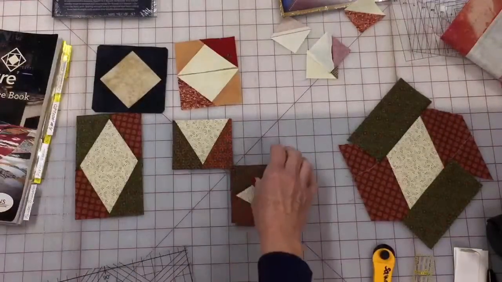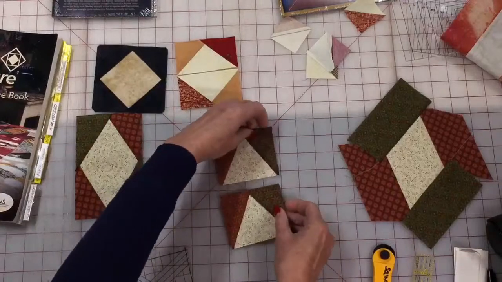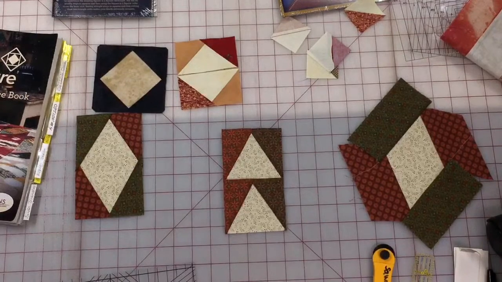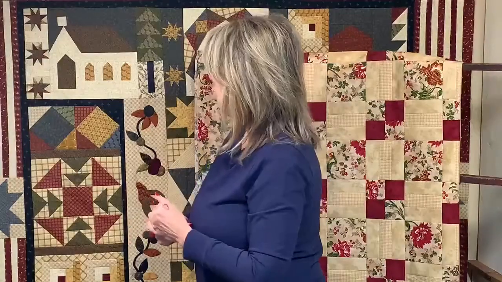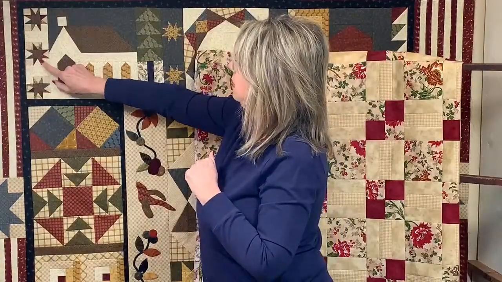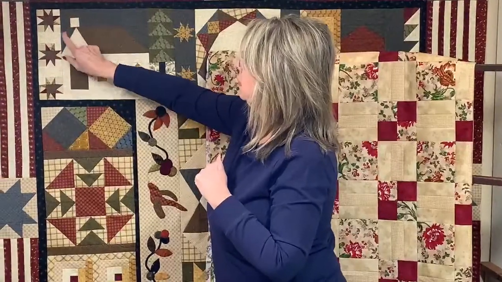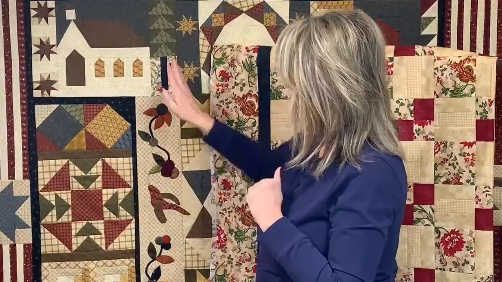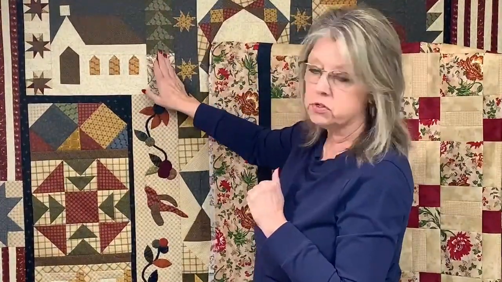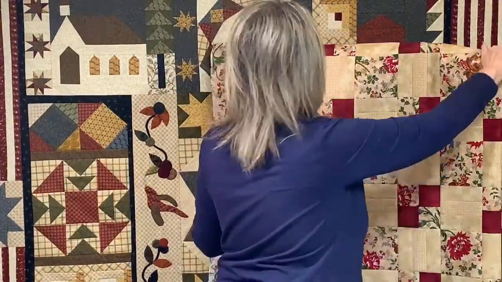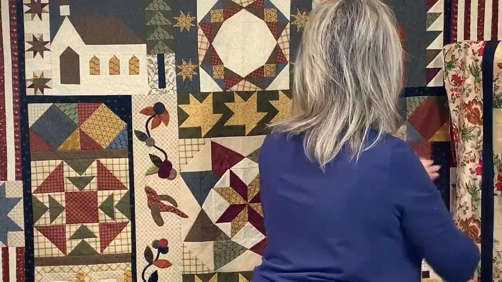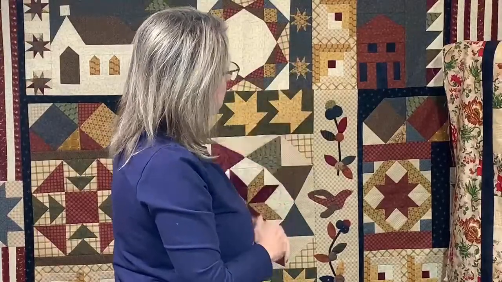You can also do your flying geese. And let's look up here in Welcome Home, and let's look and see where we've used option 18. So we've used it in these little star points here. We used it in the top of the church, in the rooftop of the church. And we didn't use it in any of our trees, but you can also use them for trees to get different shapes and angles for your trees. I don't think we used it over here except with our points here in the star.